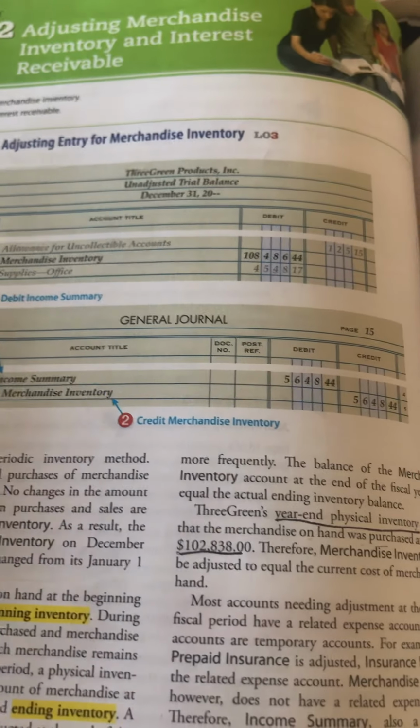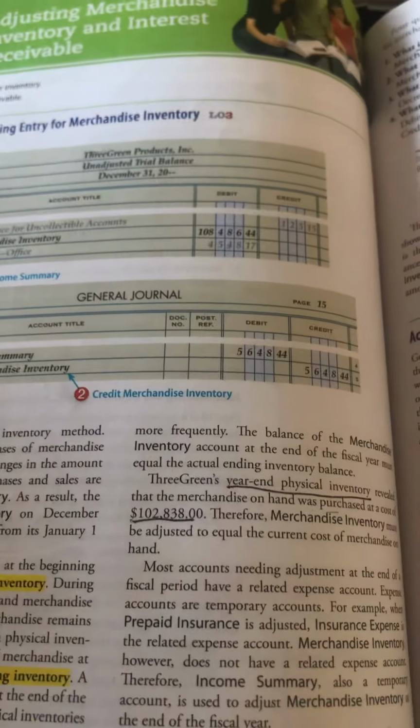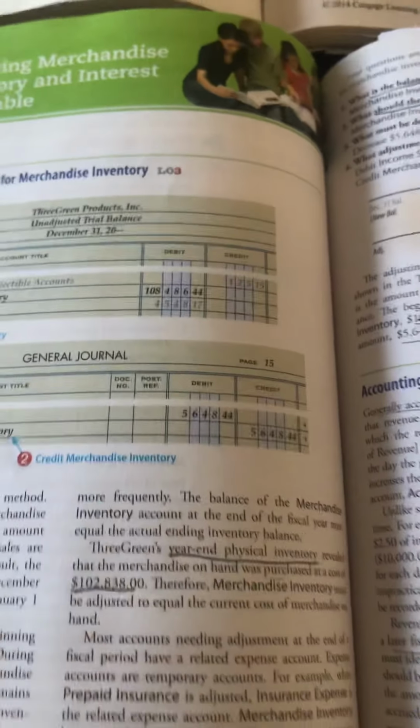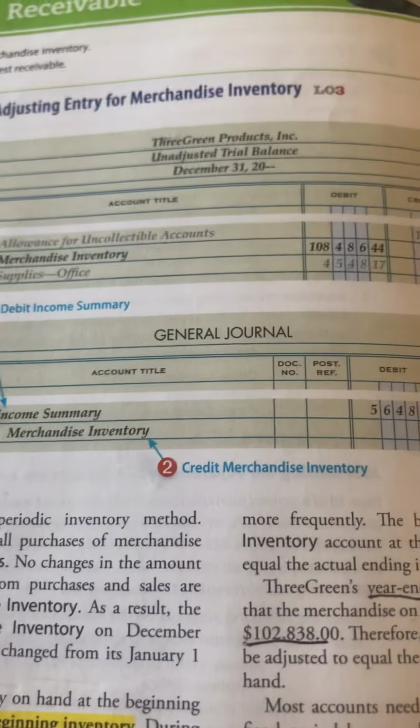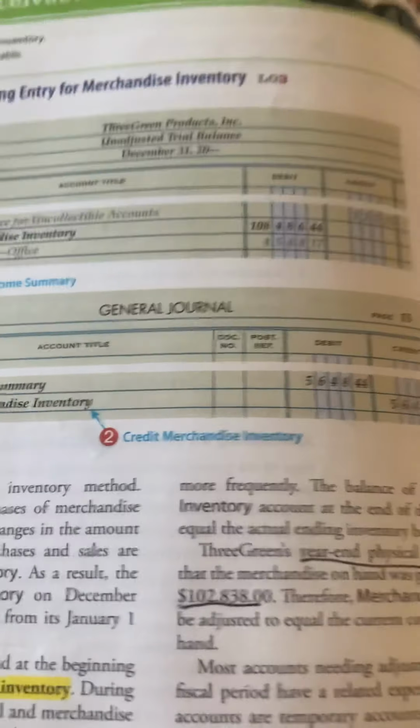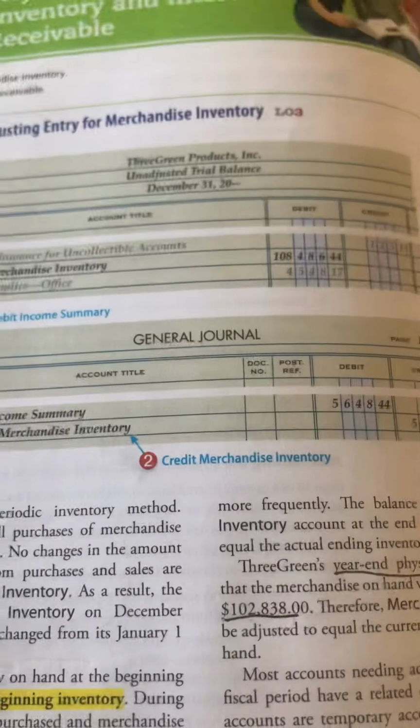So we have learned how to record revenue when a sale is made for cash or on account. Now we're going to learn how to record accrued revenue, recording transactions like when income is earned in one fiscal period, but it's received in a later one.